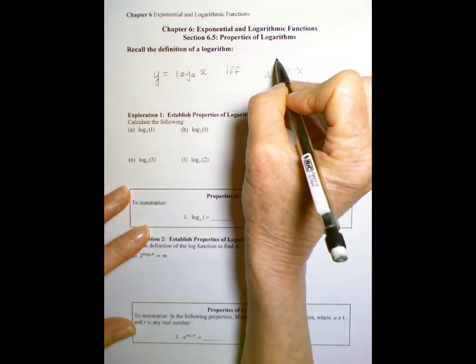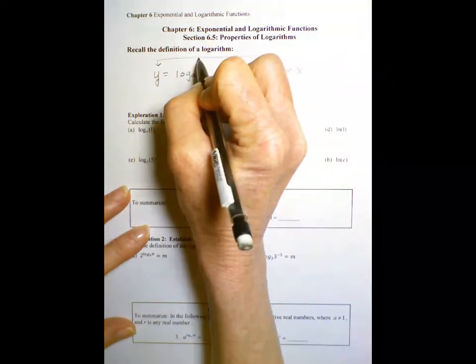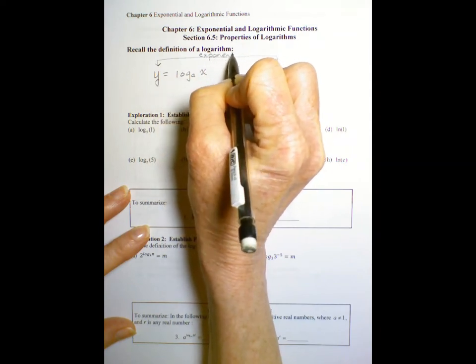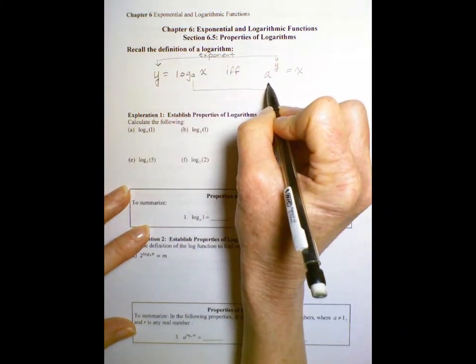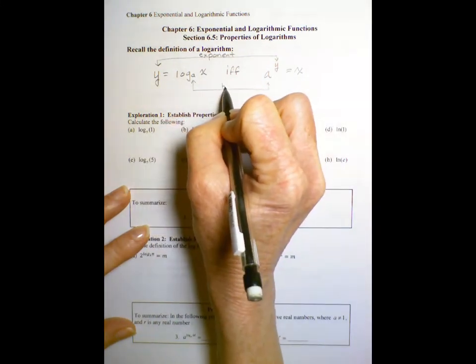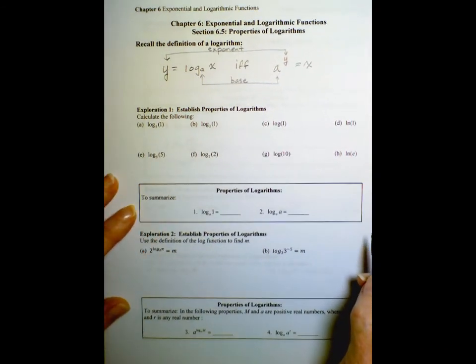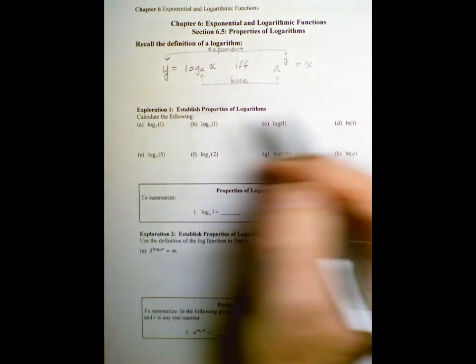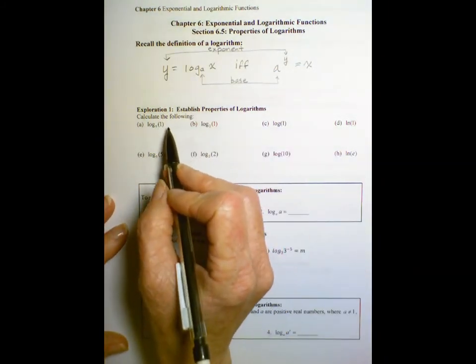And remember, these y values, this y and this y, are our exponents in both forms. That's the exponent, and remember the a in both forms is the base. Okay, we have to know both of these forms and be able to fluidly move back and forth. So let's look at exploration number 1.